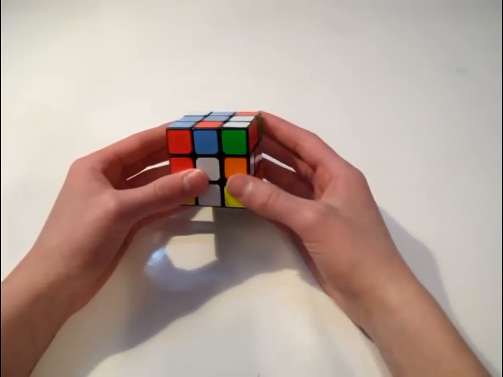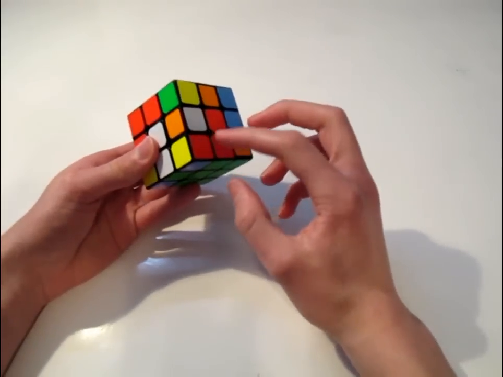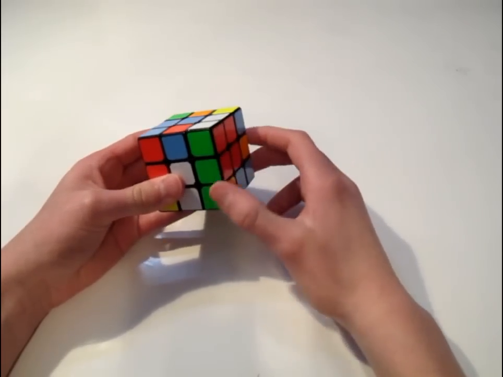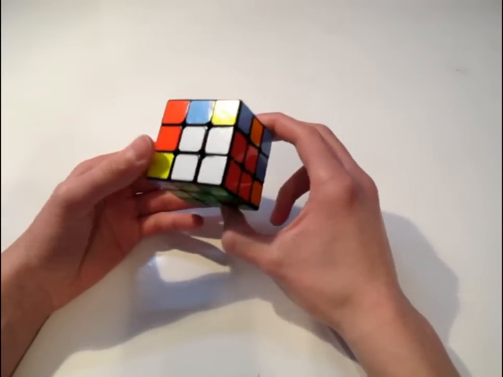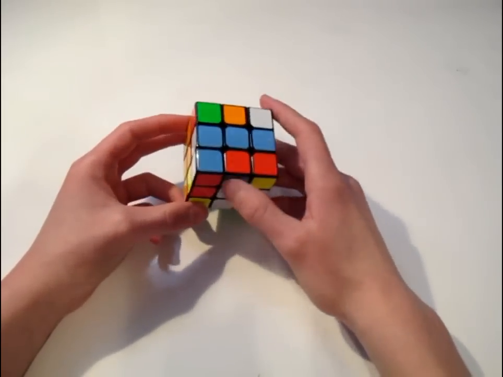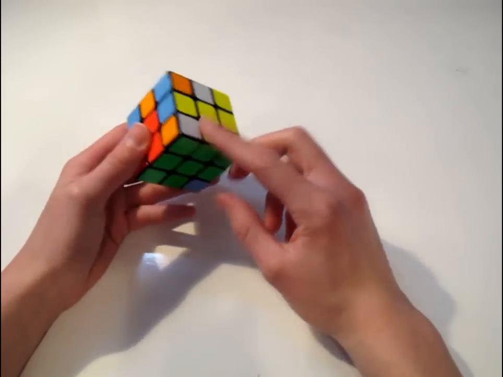So then, once again, you just move it away from where it needs to go. You do a right, a U inverted, and then an R inverted. And just like that, 2 solved. So, we're doing quite good. I'm going to do this one right here.